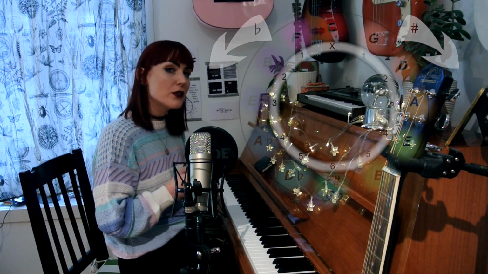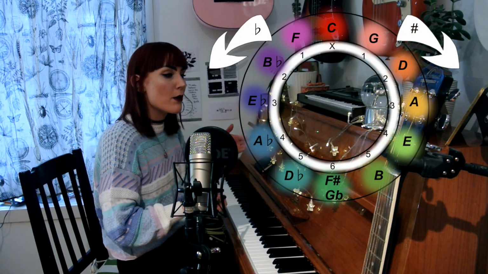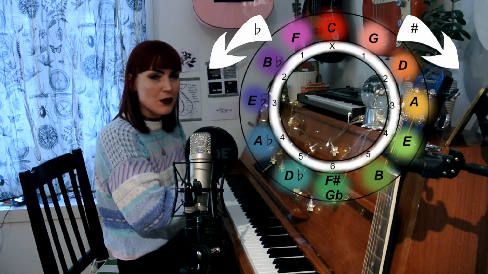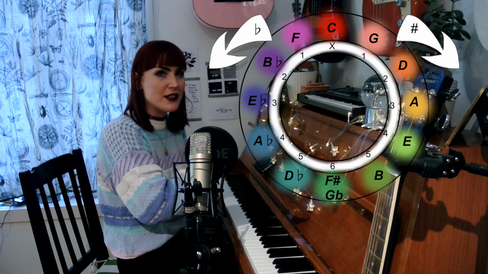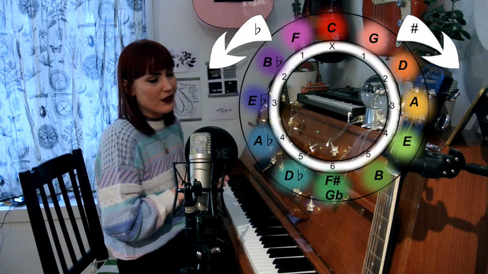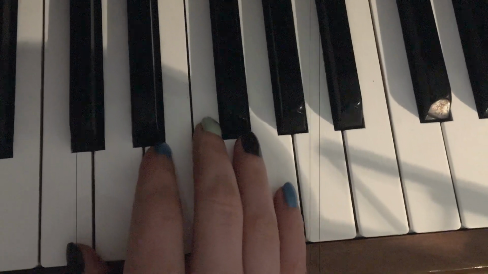I will now put in a nice little picture that I will make of the circle of fifths. So what it is, is a circle, and then we have the different keys around the circle. And a fifth is this interval right here.